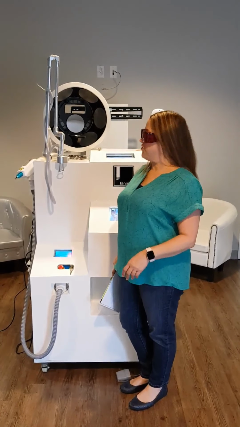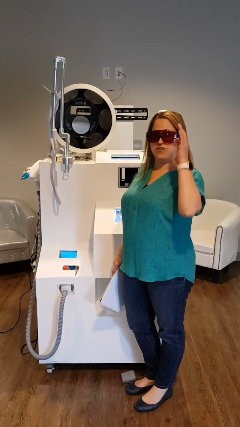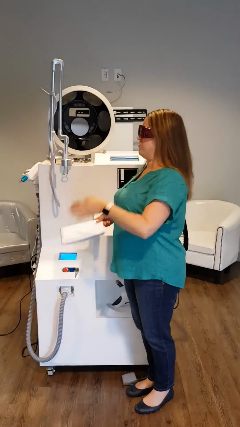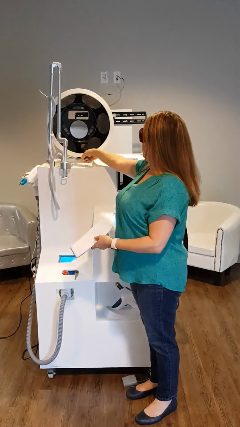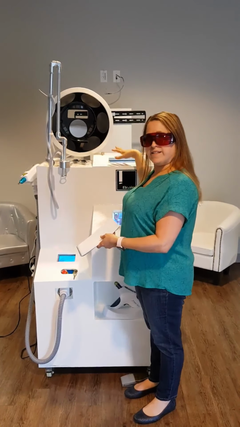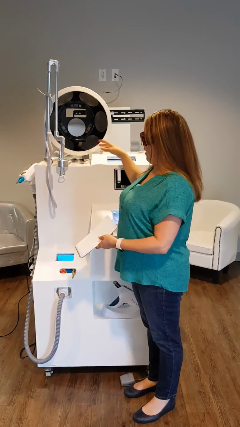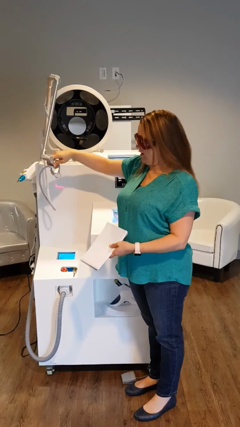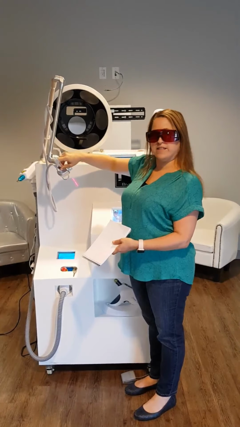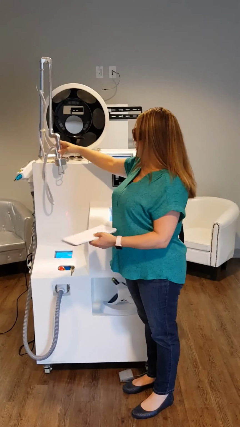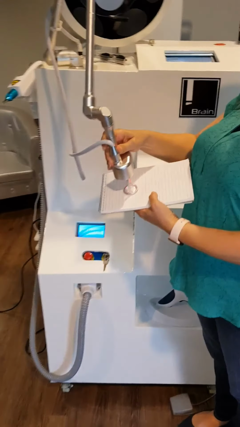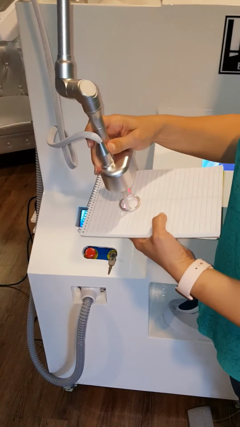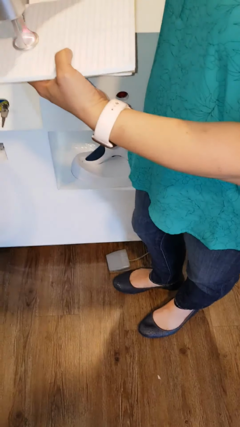I will now show you how to use our fractional CO2 laser. As you can tell, I have my safety goggles on. My patients should have their safety goggles on. Once my settings have been chosen, I would select ready. After you choose ready, you will be able to see the laser area. I would then touch this directly to the patient's skin and use the pedal to start.